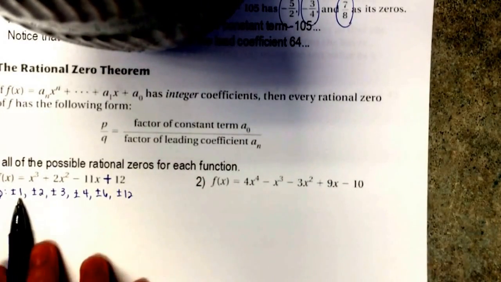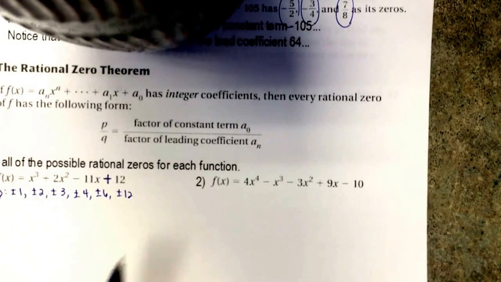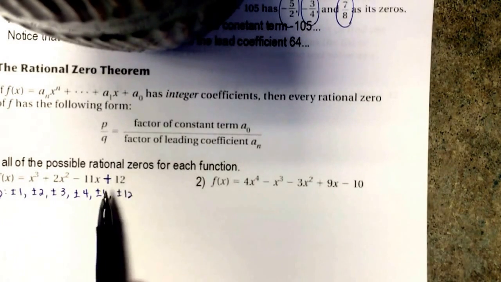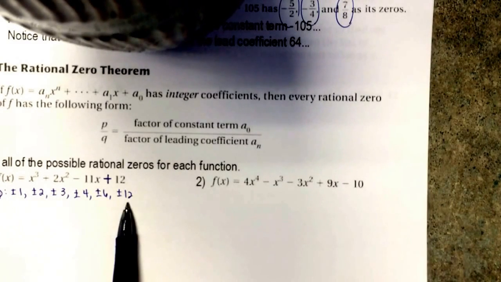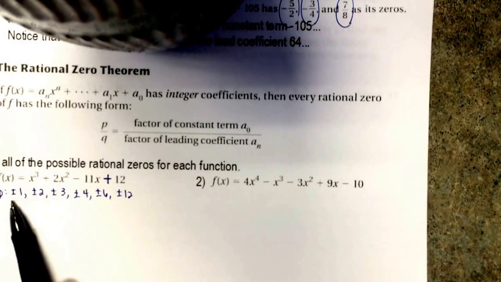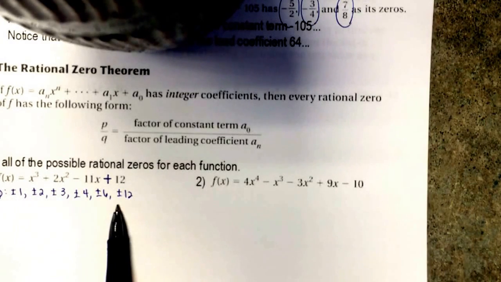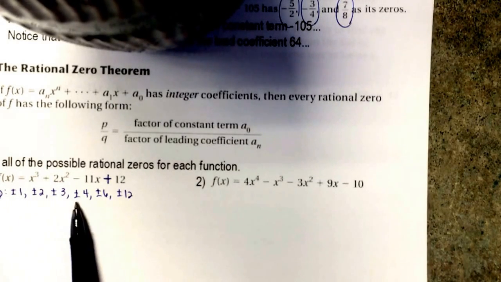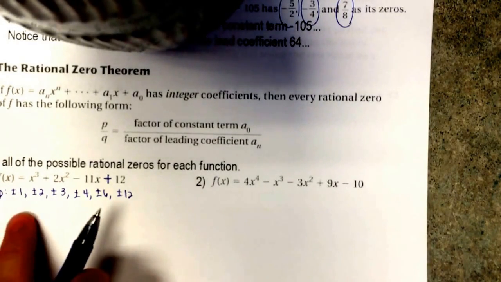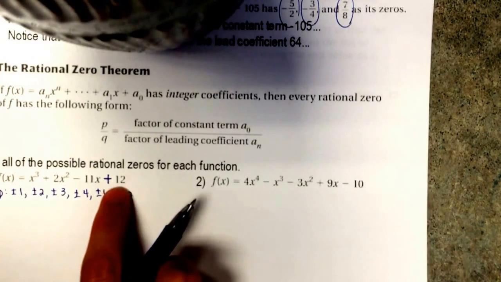Also notice I included a plus and minus for each one of these, and there's a reason for that. Positive 12 can be made one of two ways. You can multiply positive 1 times positive 12, or you can multiply -1 by -12. So both of those have to be included, both the positive and the negative factors. The same thing is true with 2 and 6, and 3 and 4. We're going to call that list of numbers our p's, the factors of the end value.